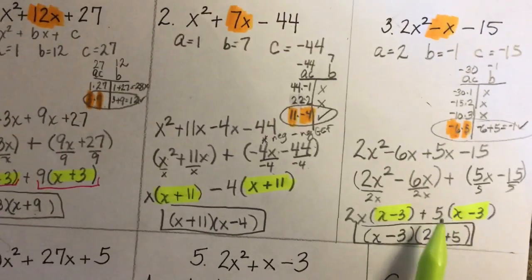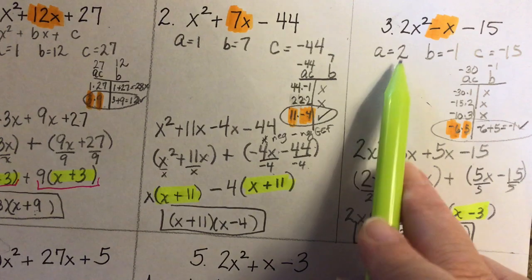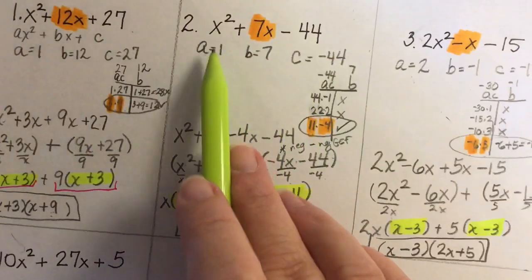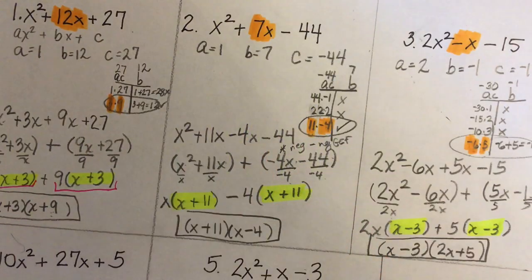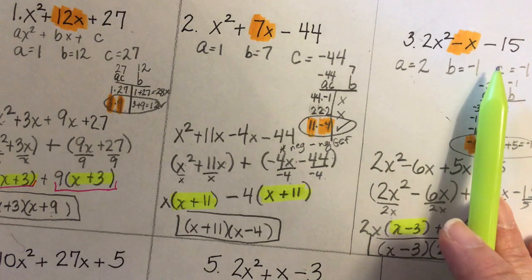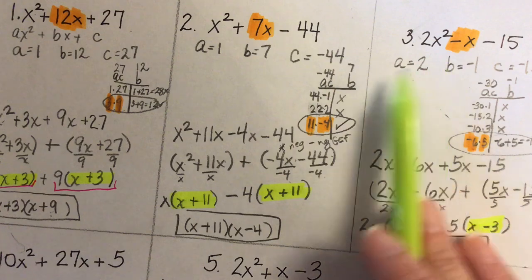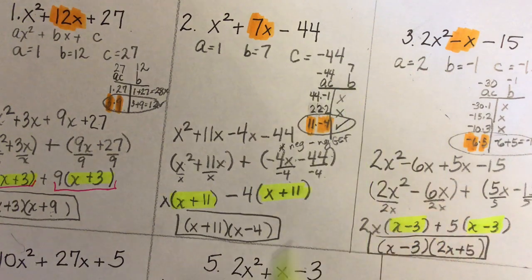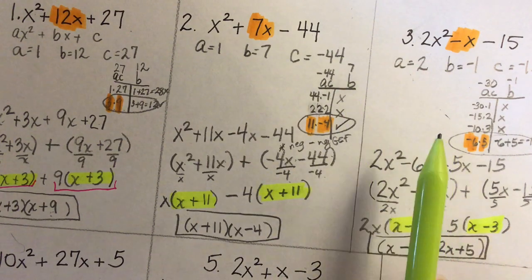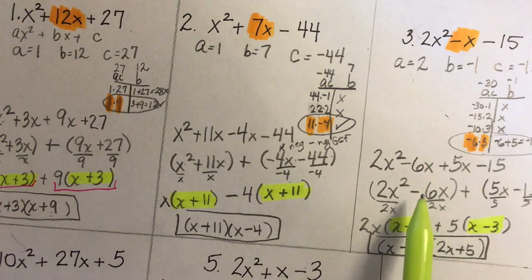So there is a large difference between factoring when A is not 1 and factoring when A is 1. So I just wanted to make sure that you knew that. You can't just use the chart method when A is not 1. You do have to either use the area model, which we'll talk about here in just a moment, again, or use factoring by grouping.